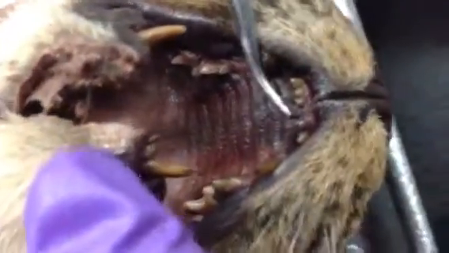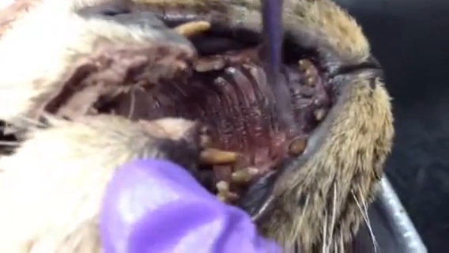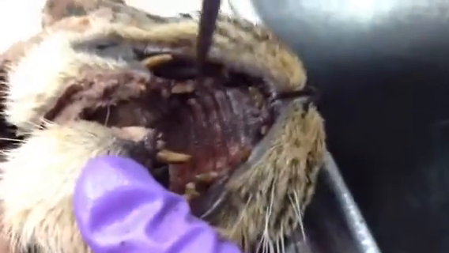The incisive ducts are behind the incisor teeth. They're hard to see here. These folds in the hard palate are called rugae.